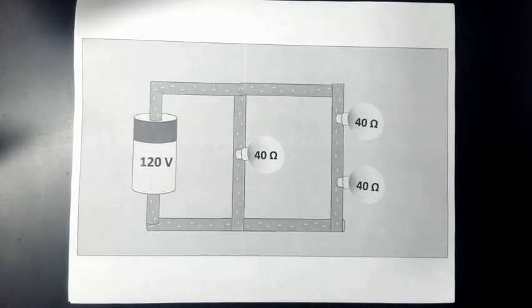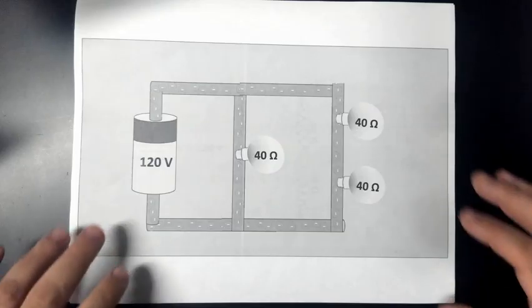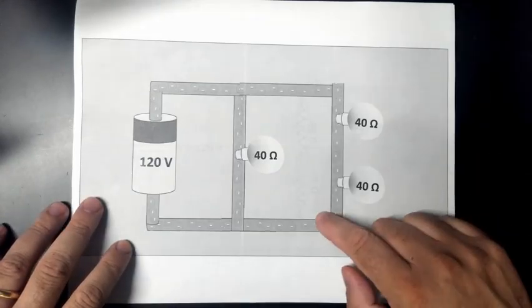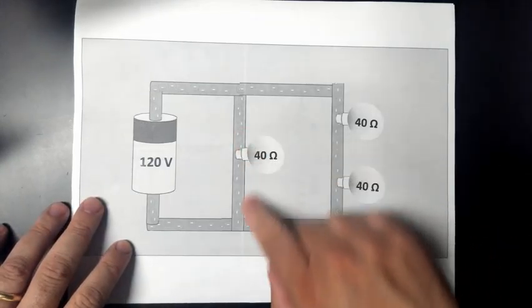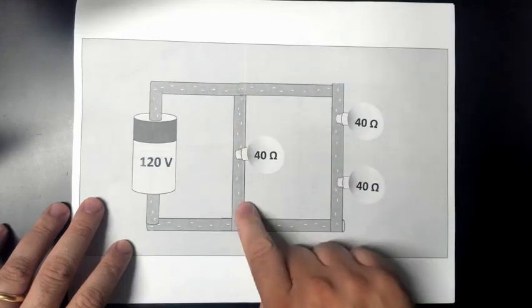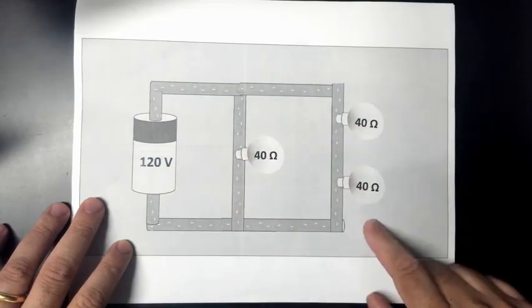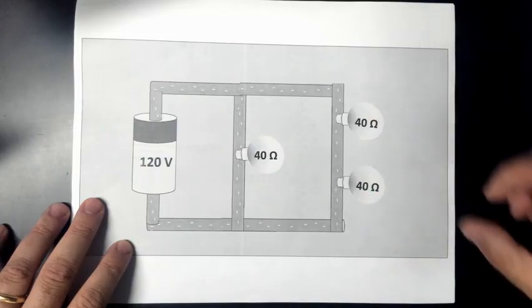What up, everybody? Complex circuits are complex, and so in this video I hope to show you the tools that you can use to solve any complex circuit. But I'll be going step by step solving this circuit right here. So we have a light bulb in one branch, and it kind of looks like a parallel circuit, but instead in this branch you have two light bulbs.